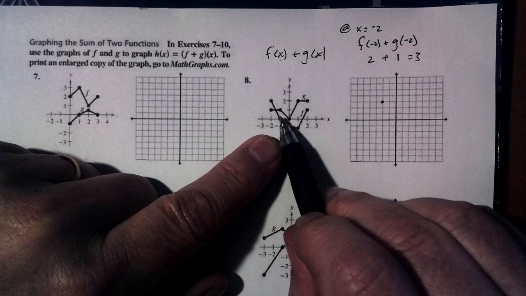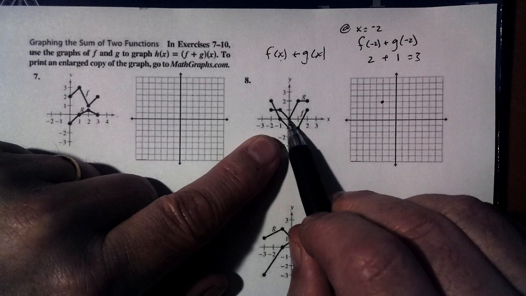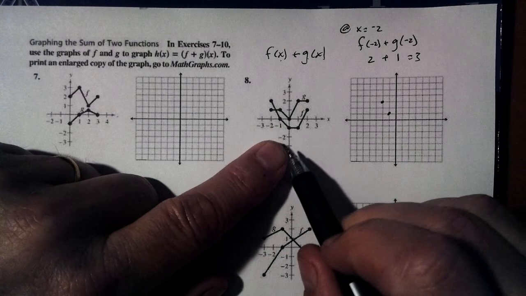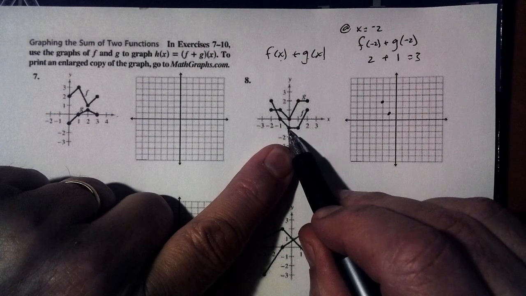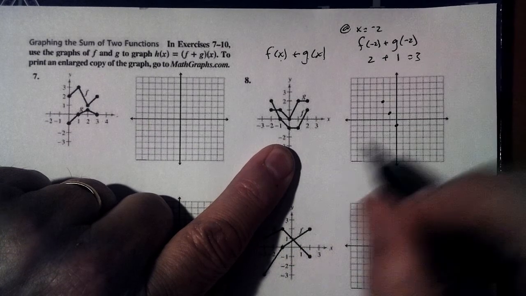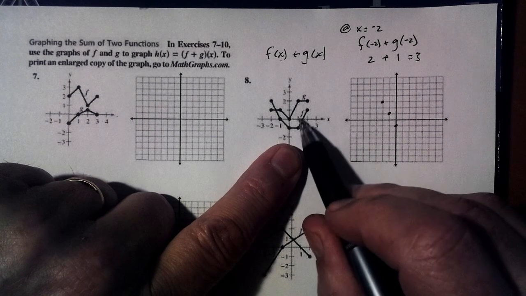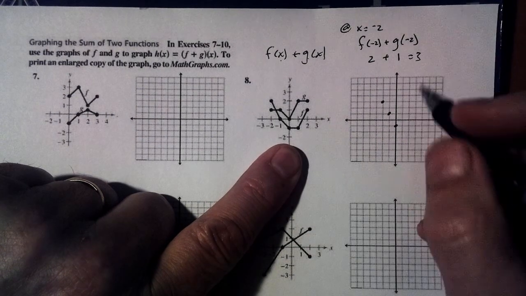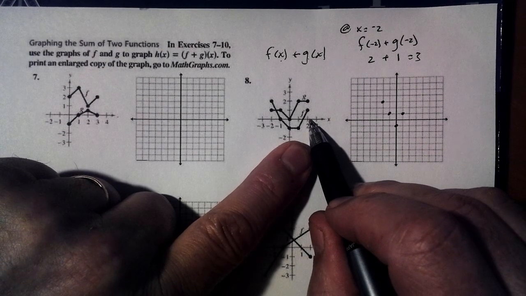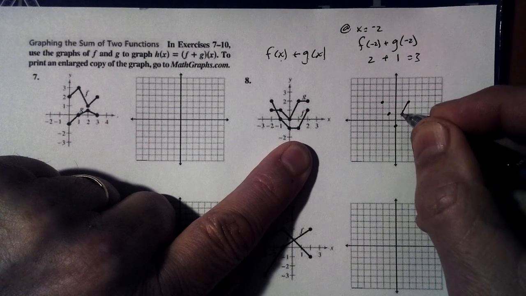At -1, we have a height of 0 plus a height of 1. So we're at 1. At 0, my heights are -1 and 0. -1 plus 0, -1. At 1, f is at a height of -1. G is up 2. -1 plus 2 is +1. And at 2, our heights are 1 and 2. 1 plus 2, 3.